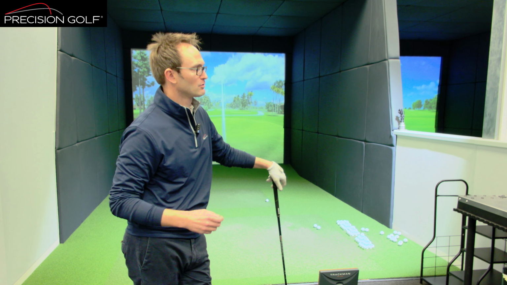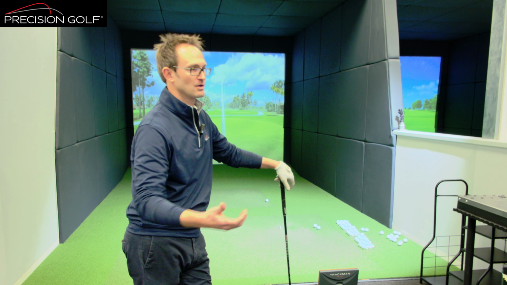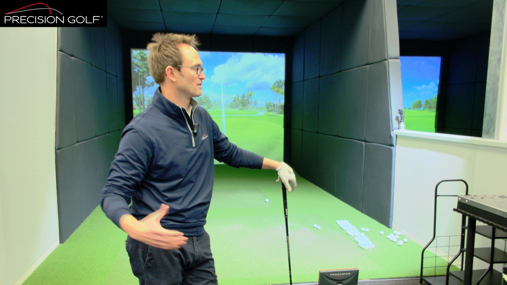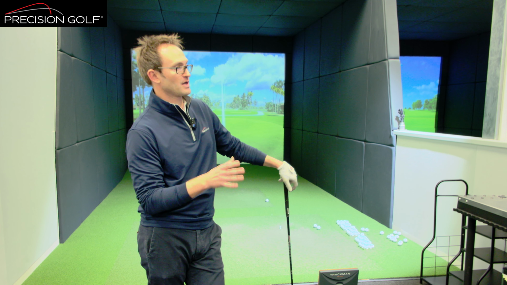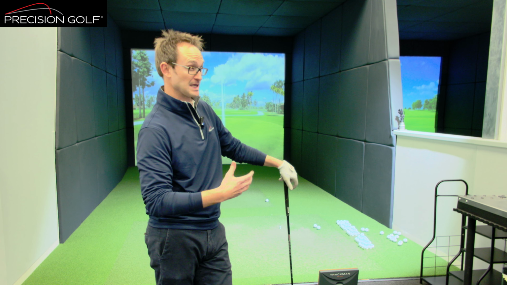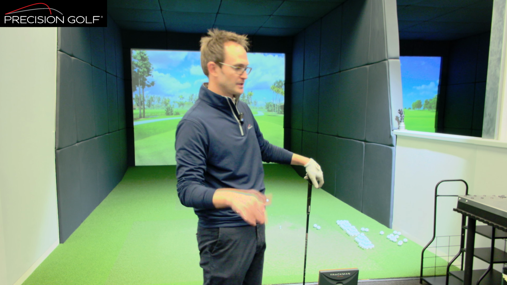Certainly if you're going to some of the long driving players, they're going to be hitting up at 9-10 degrees, but that's the exaggeration of it. At 5 degrees, we're starting to get into the realms of, from a consistency point of view, not necessarily wanting to take that much further. I'll come on to that very shortly.